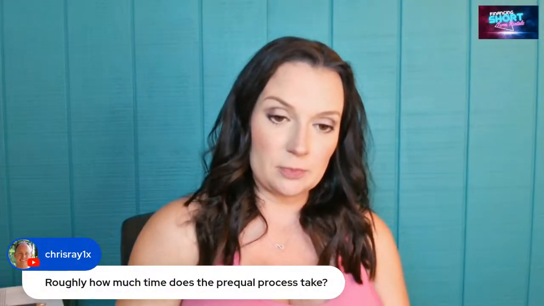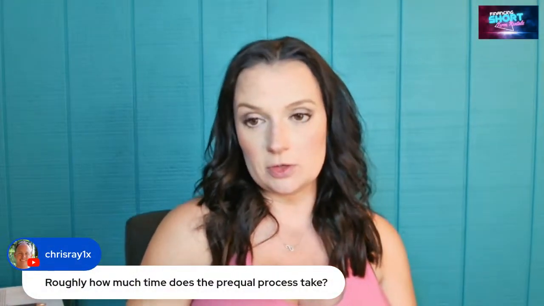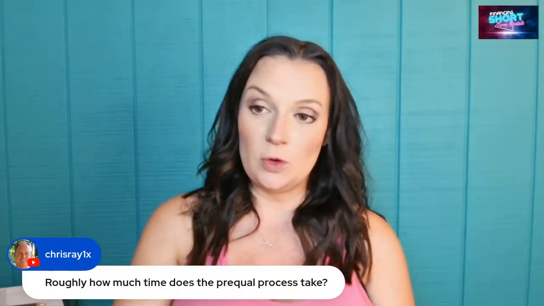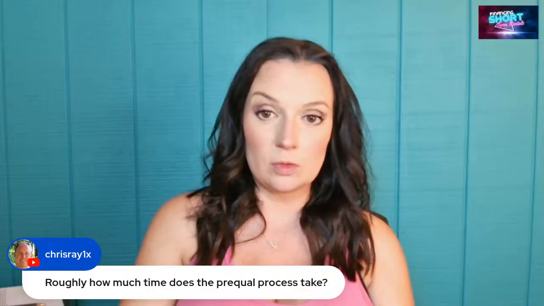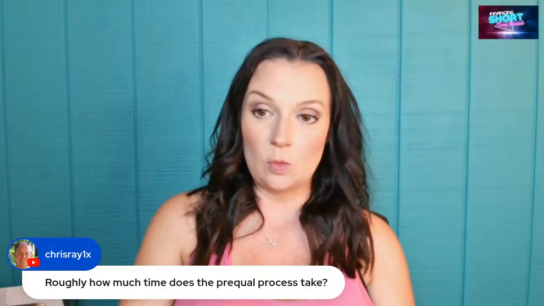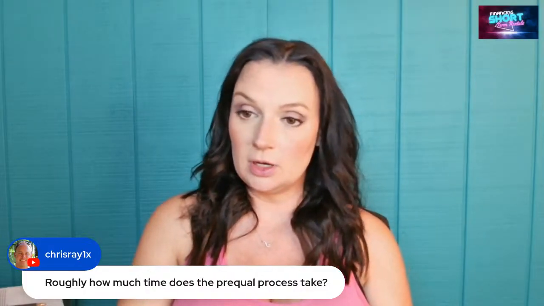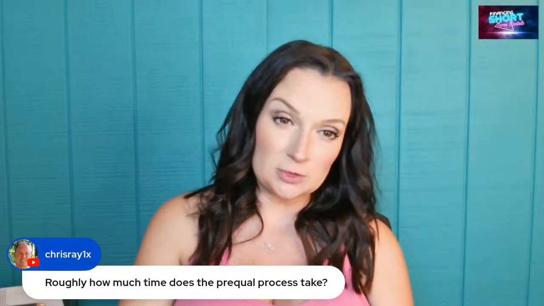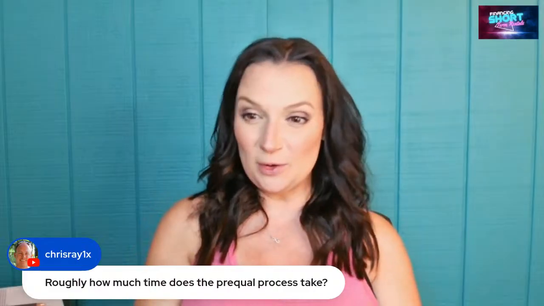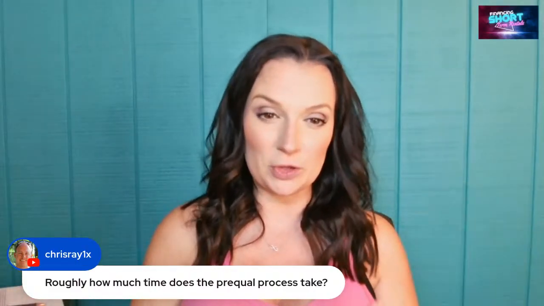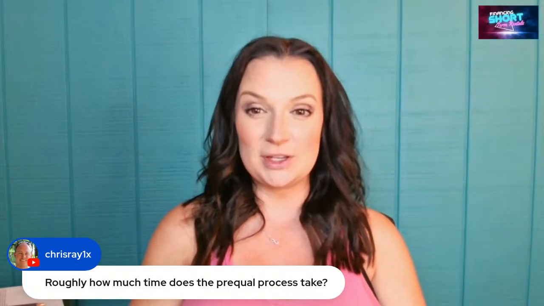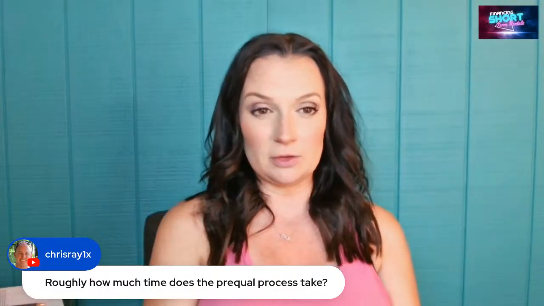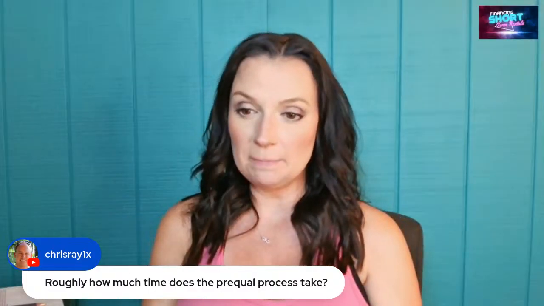Roughly how much time does the pre-qual process take? It should not take longer than 24 to 48 hours. I will say I can get one out same day if it's simple, whether it's DSCR or whether it's W-2 income, normal. If you've got like 10 businesses and they all file separate tax returns, you're going to have to give us a little bit, because we don't send you a pre-qualification letter based off of what you put in the application. We actually do the long income calculation for you to make sure everything looks good for self-employed income and things like that.